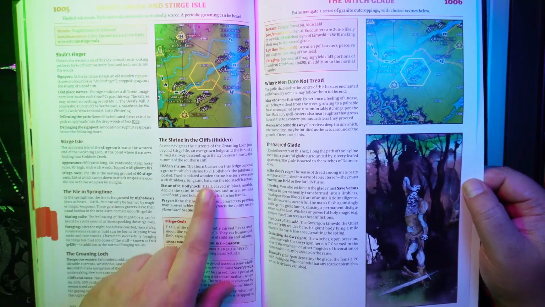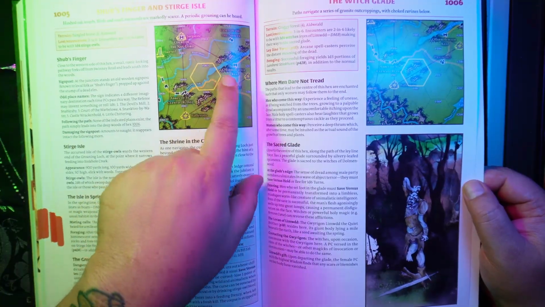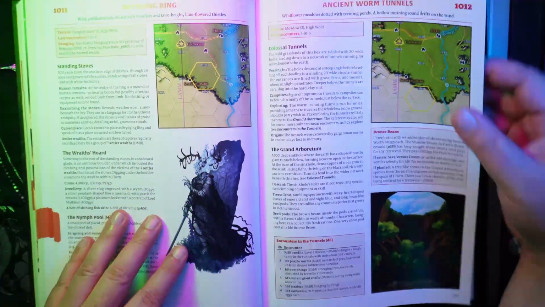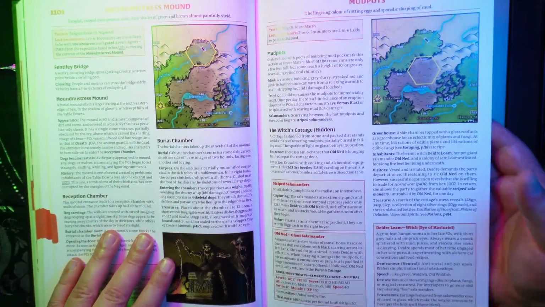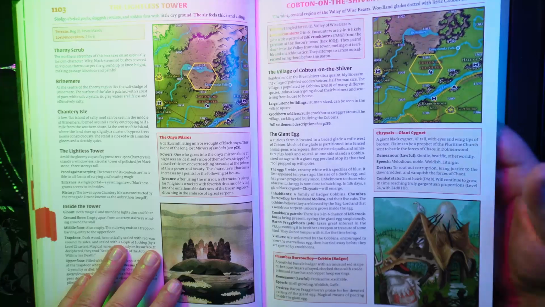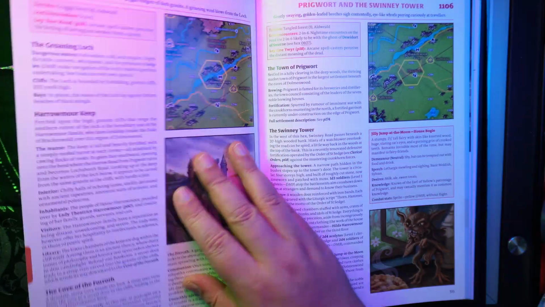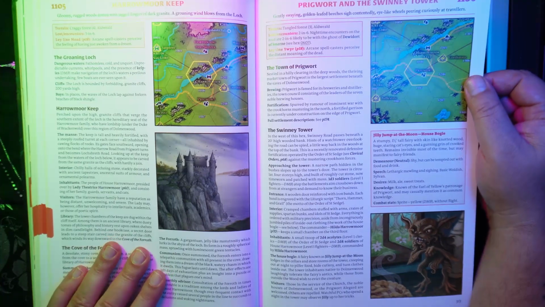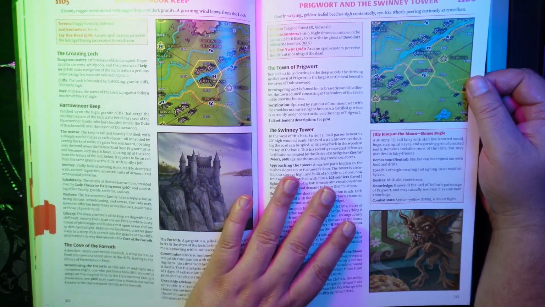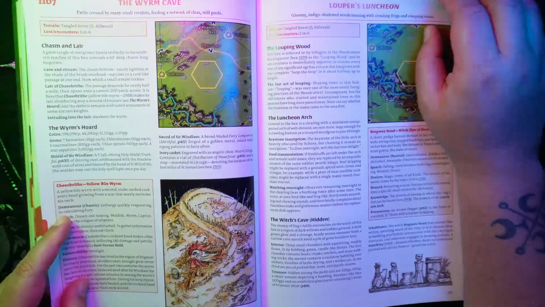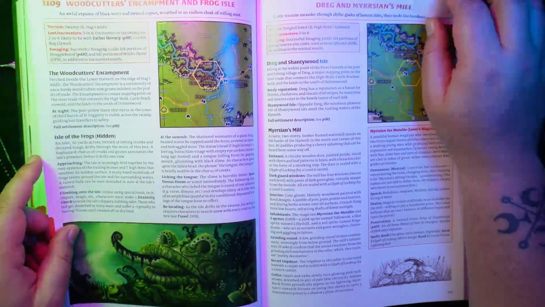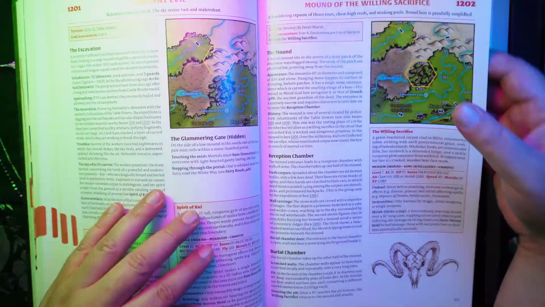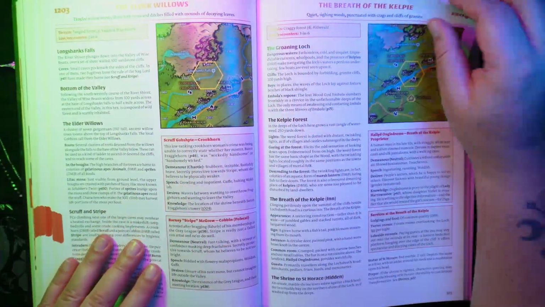So they went to do Shrub's Finger and Sturge Isle because they were heading towards Prigwort. Ancient Worm Tunnels. Mud Pots. The Lightless Tower. So here's Prigwort and Swinny Tower, which my party just arrived at. So we'll be starting next session there. And to be totally honest, that's kind of as far as they've gotten. I've read some more of this. I have not read all of this.